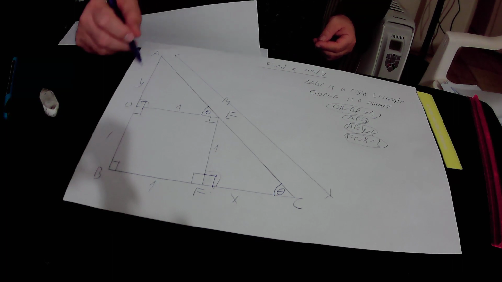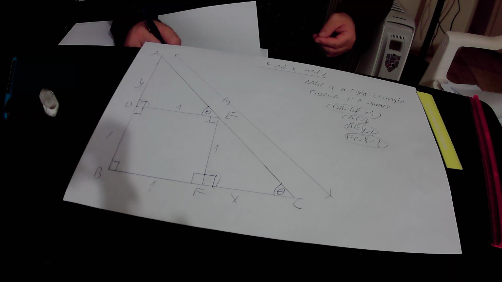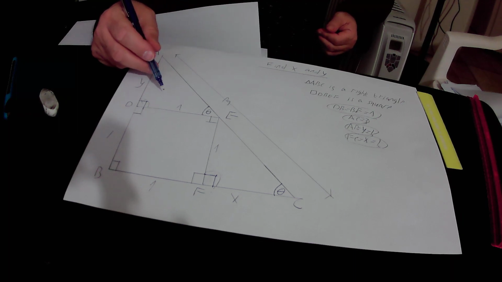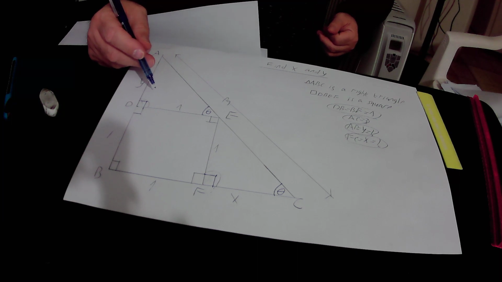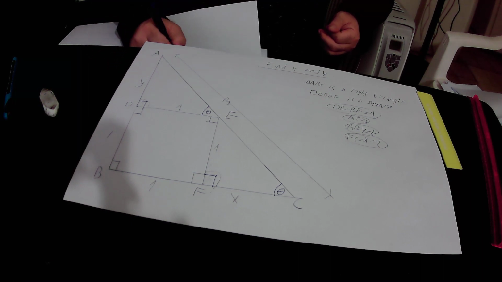Here AD equals y according to what is given in the question, and DE equals 1 unit because all the sides of the square DEBF are equal to 1 unit. So DE equals 1.